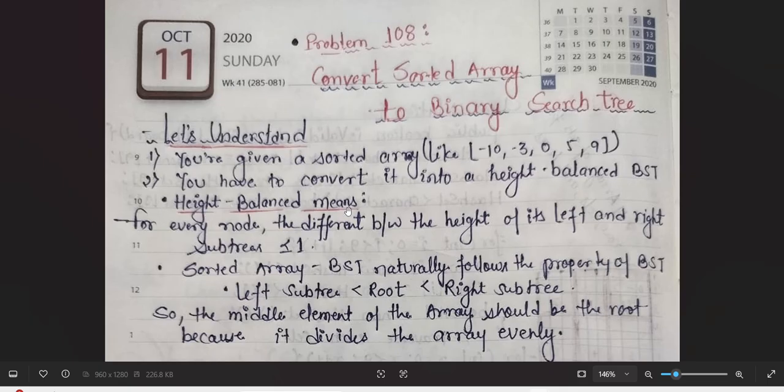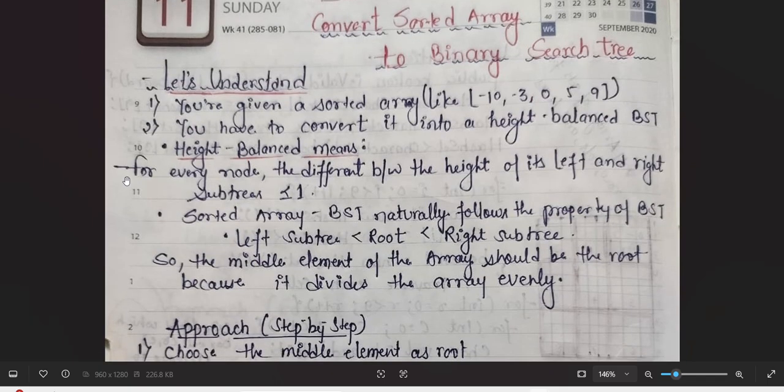Height balanced means basically that for every node the difference between the heights of the left and right subtrees will be less than or equal to 1. It should not be more than 1. This is the rule to make the balanced binary search tree.